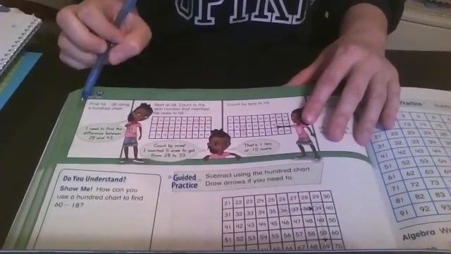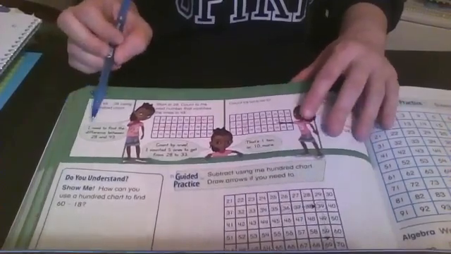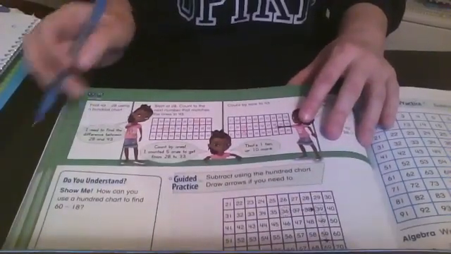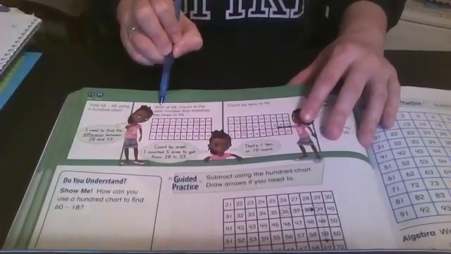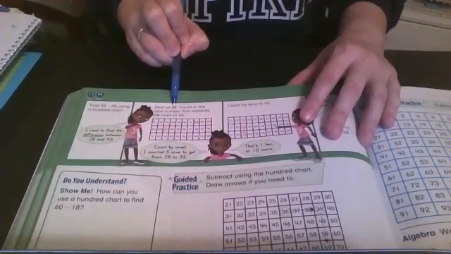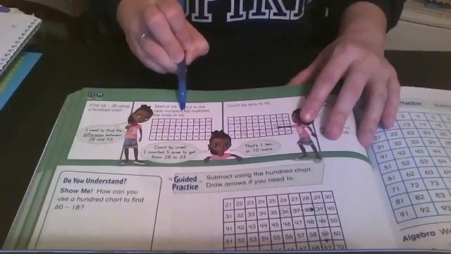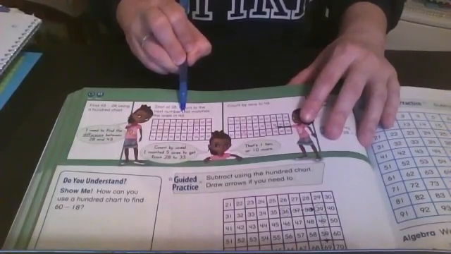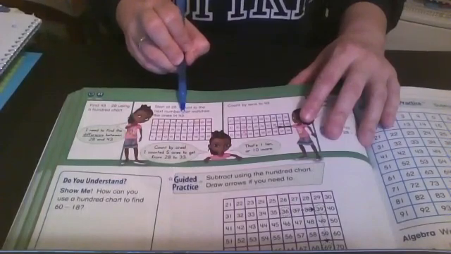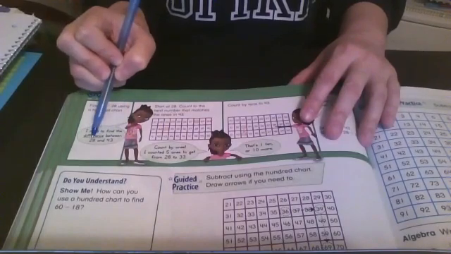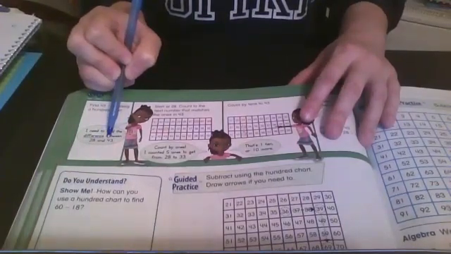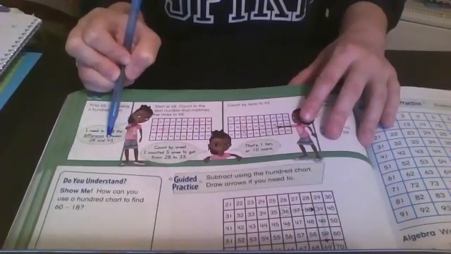Because when we're solving a subtraction equation, our answer is called the difference. Okay, so she's just reminding us of that. So she decides to start at 28 and count to the next number that matches the ones in the 43. Okay, so what she's doing is using a related fact, right? Instead of starting at 43 and jumping back 28, she's going to start at 28 and count on until she gets to 43. So that's another strategy that you can use.